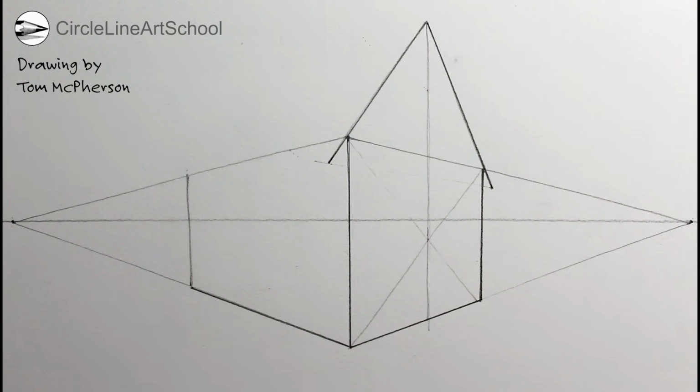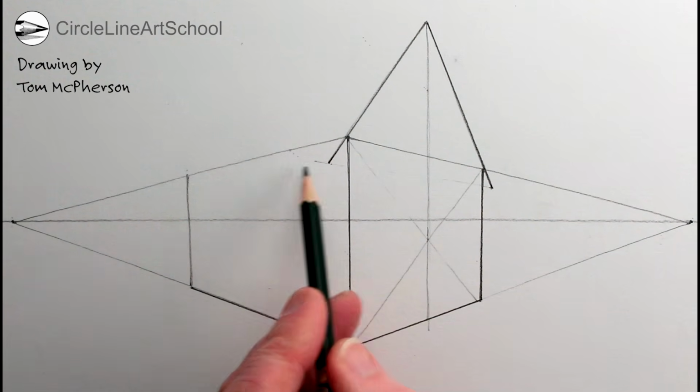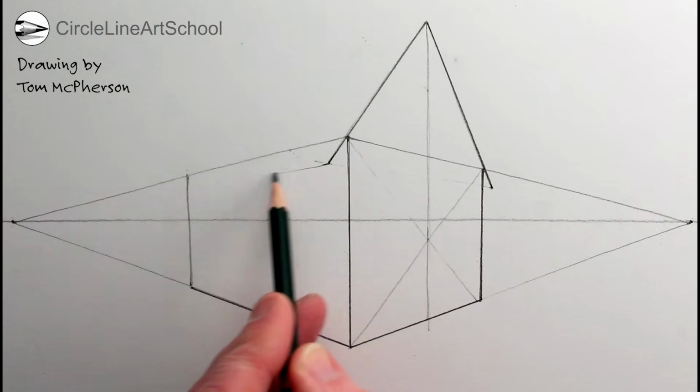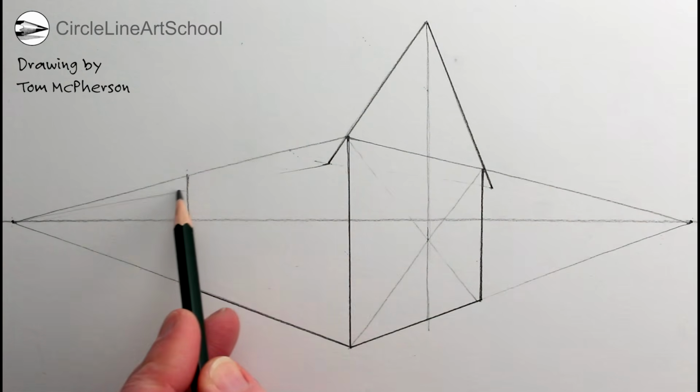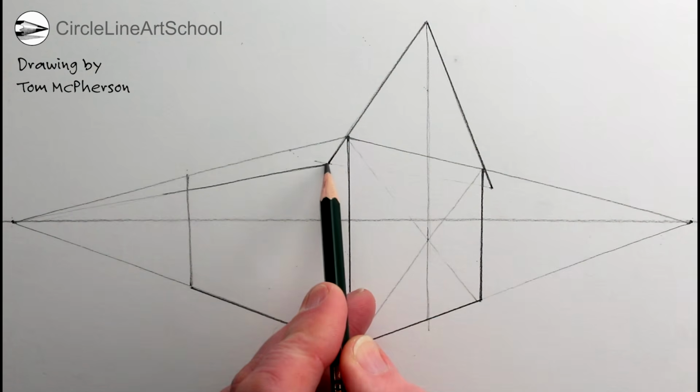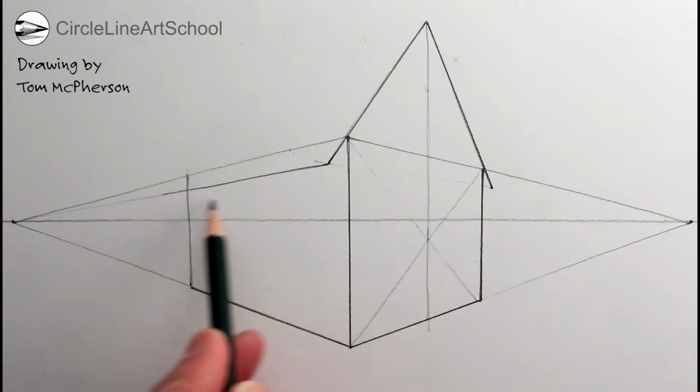It's up to you. Next, we can use the vanishing point on the left as a guide for all of the lines of the roof that recede towards the left of our point of view.